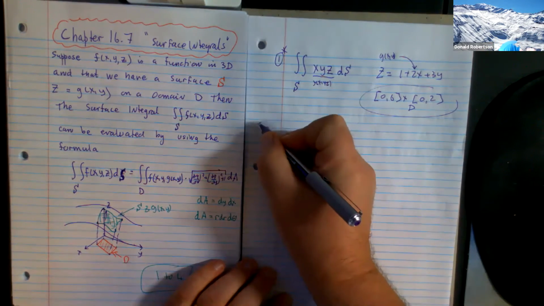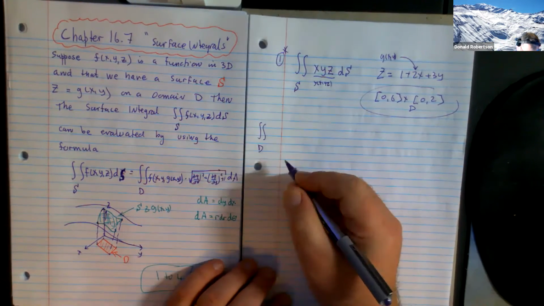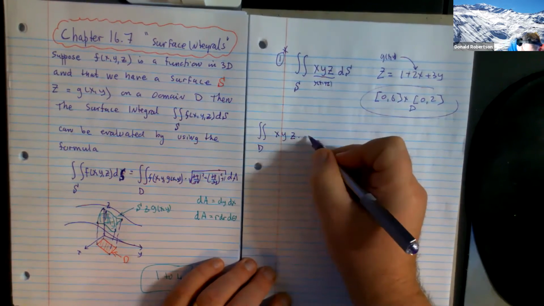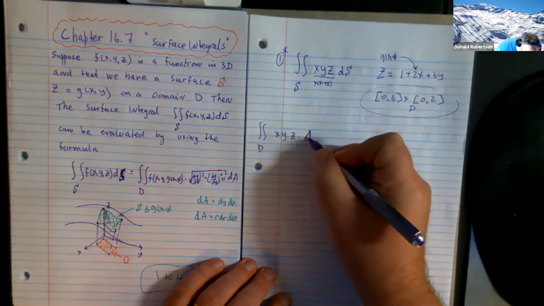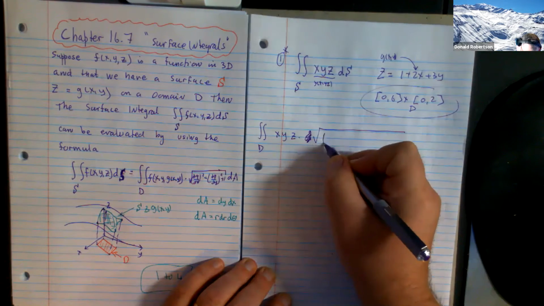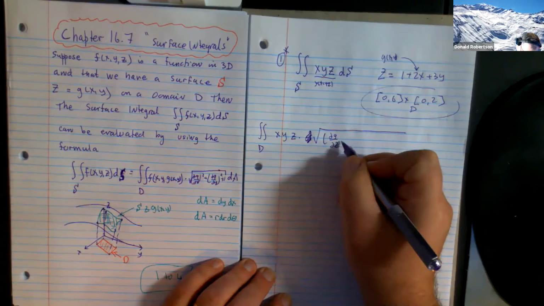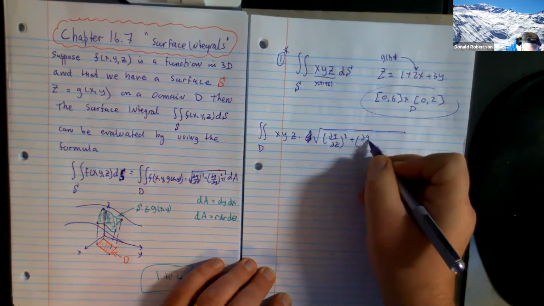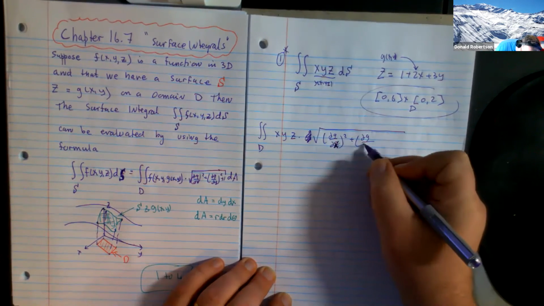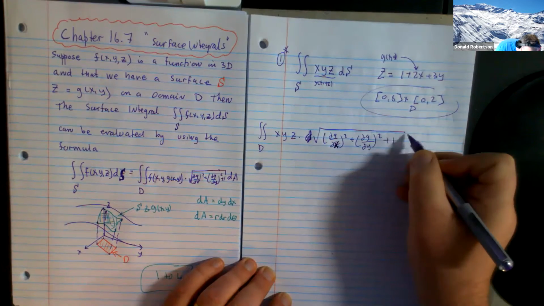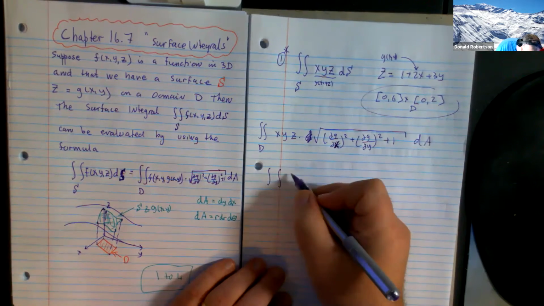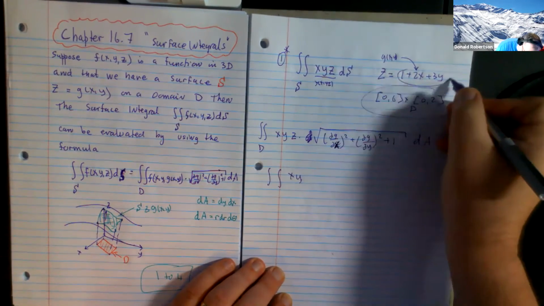So it's going to be the double integral over D of the function x, y, z, times the square root of dg by dx squared plus dg by dy squared plus 1, dA. So it's going to be a double integral of x, y, replace the z with this fella.